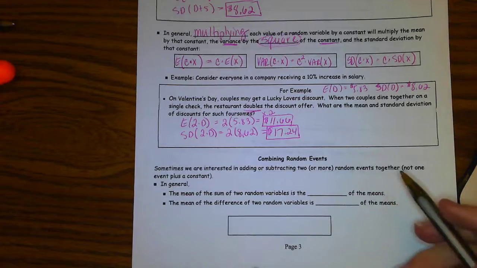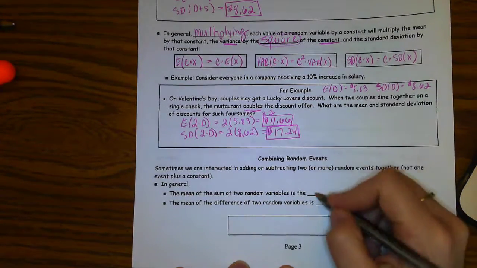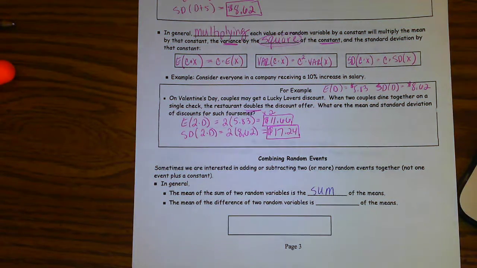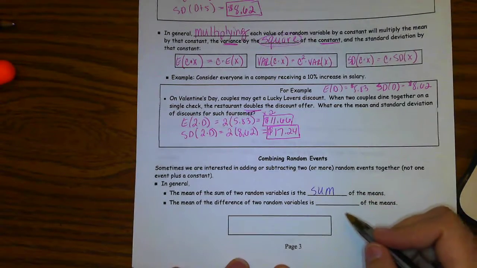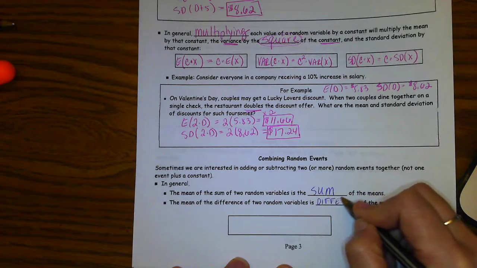So in general, the mean of the sum of two random variables is the sum of their means. That might sound a little funny, but if you think about what it's saying, the mean of the sum of two random variables is the sum of their means. This is true for the difference as well. The mean of the difference of two random variables is the difference of their means.